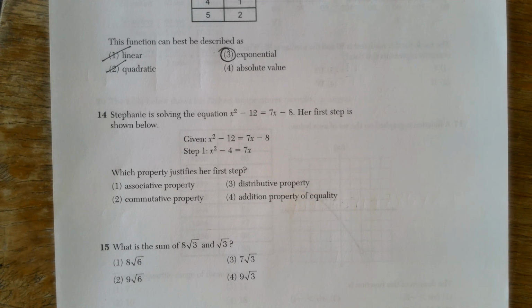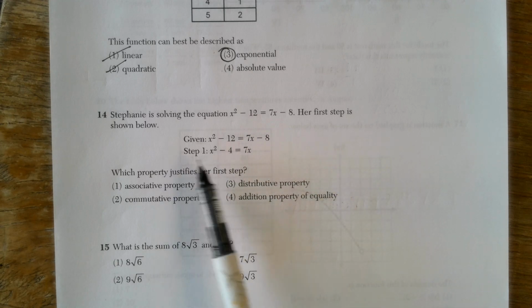All right, so here's question 14, question 15. Question 14, you're going to see something very similar to these on the Regents. They just like to do that. Stephanie is solving the equation. As you can see, her first step is shown below. So she's given the equation and she makes her first step.